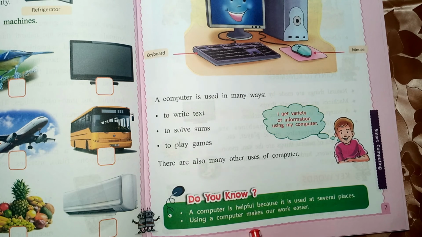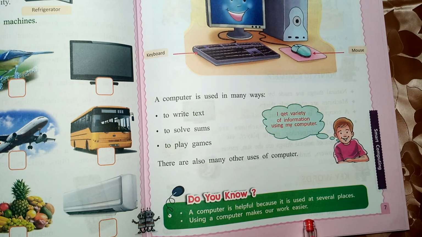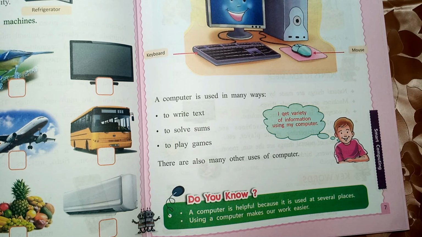Using our computers makes our work easier, okay? Because it saves our time and it is very helpful for teachers to prepare results, to make your assessments, worksheets, and question papers also.